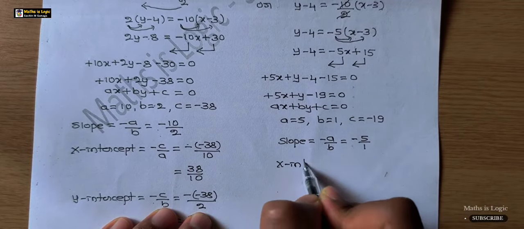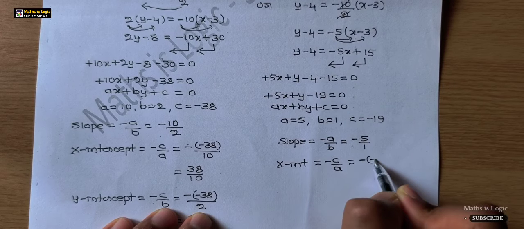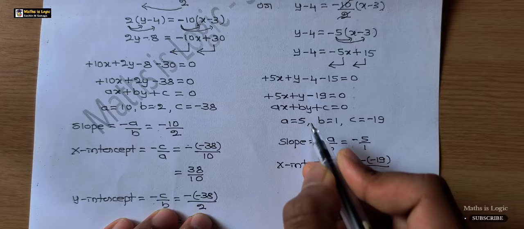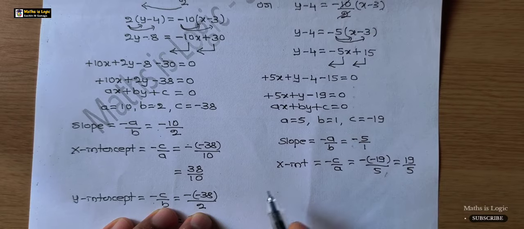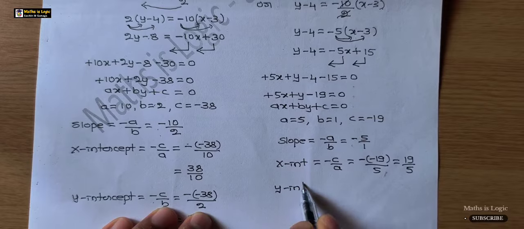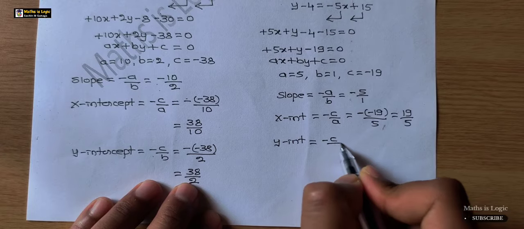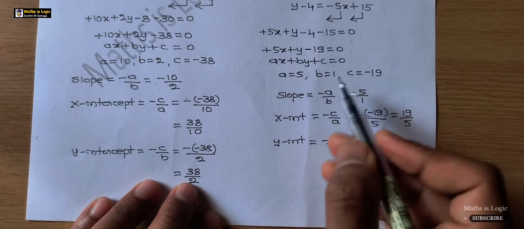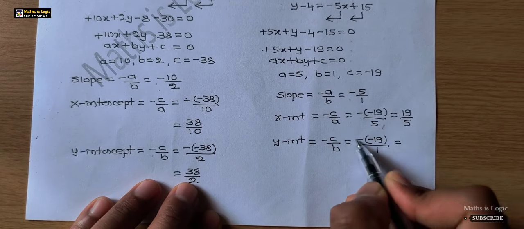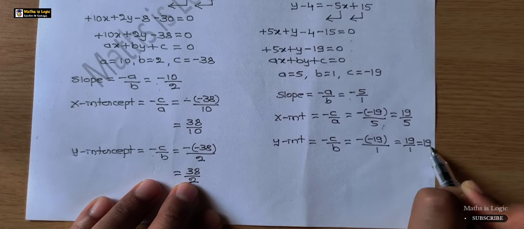Next, x intercept is minus c divided by a, minus of minus 19 divided by a value 5, means 19 divided by 5. And next, y intercept. Y intercept is minus c divided by b, minus of minus 19 divided by b value 1. So minus into minus is plus, 19 divided by 1 is 19.